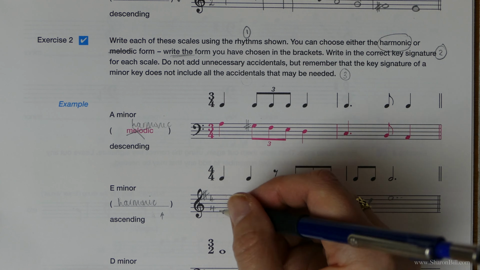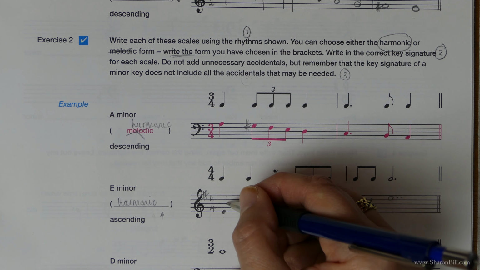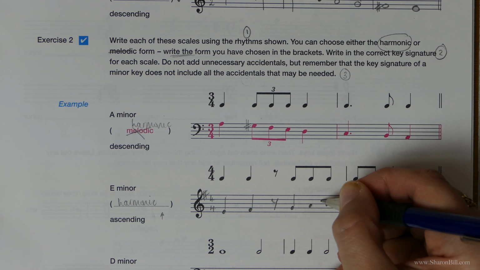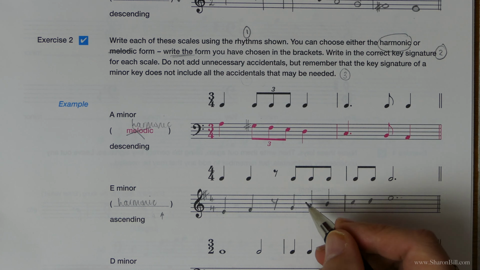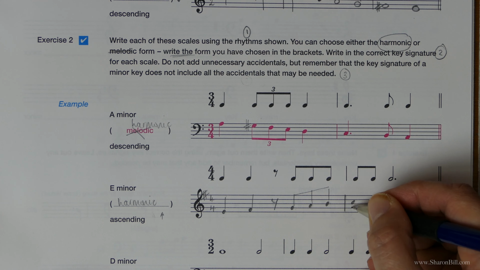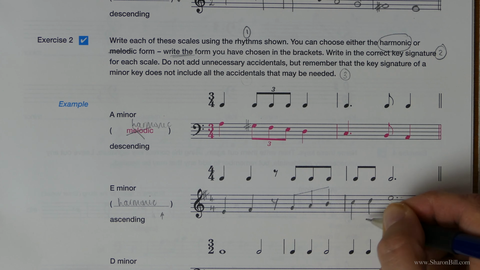So now let's look at the stems. Whilst we're below the middle line, the stems need to go up. So these can go up too. Use a ruler if you're not sure about keeping it neat and tidy. Now we've gone above the middle line, so these need to come down.